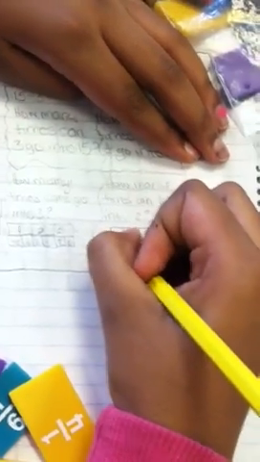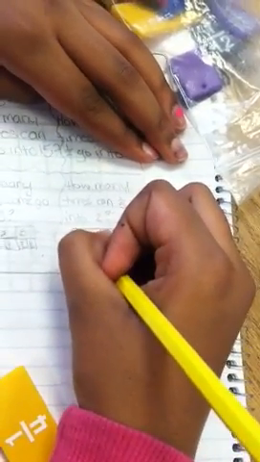Miss, can you help pass out the fraction pieces? That might help some. Oh, these ones.